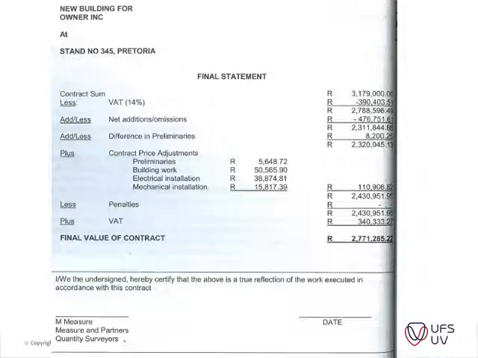Okay, so in your final account, your final statement, this is something that's included in your final account. So you can see this was the project, new building for owner incorporated at stand so and so in Pretoria. So the contractor was appointed for this amount. The VAT is always subtracted first and then added later on. Then you've got your additions and omissions. So net additions and omissions. So it seems like there was some omissions and savings on the project.